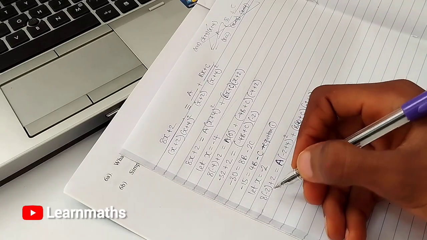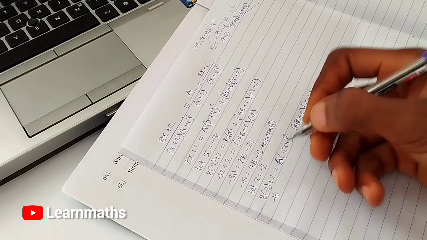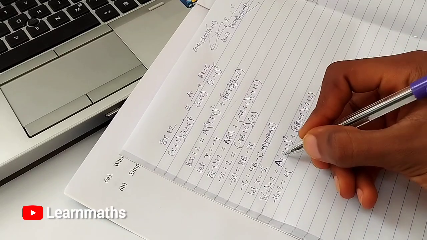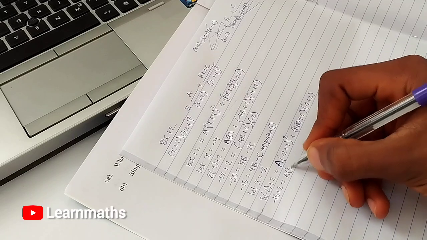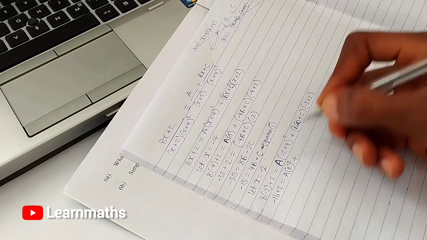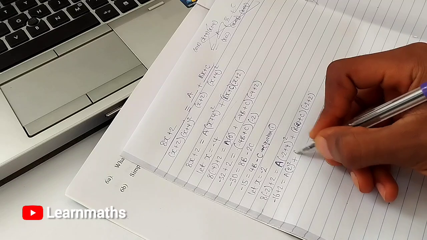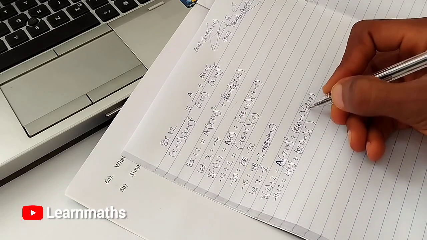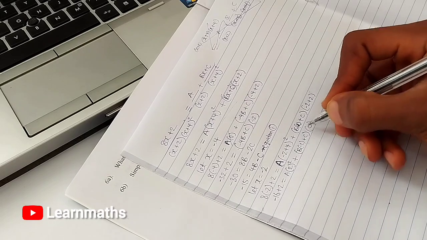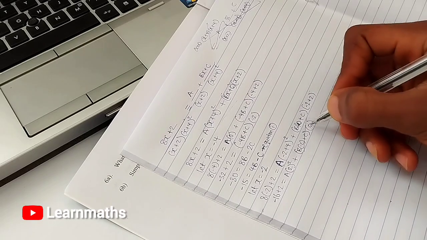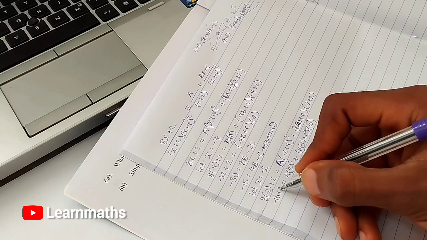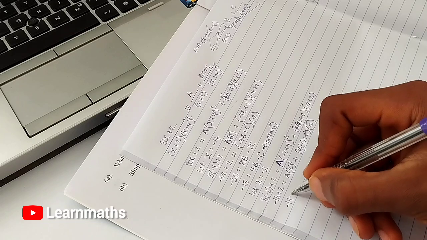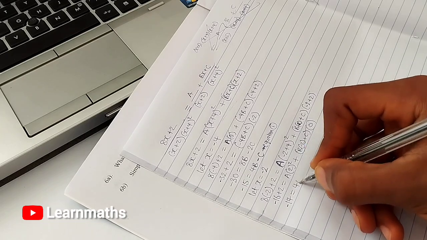So 8 times -2, that's -16, plus 2 equal to a times 4 minus 2, that's 2 squared, plus b times -2 plus c times this 0. -2 plus 2, that's 0. So this term is gone. 0 times all this is just gone, right? So -16 plus 2, that's -14, equal to 4a.